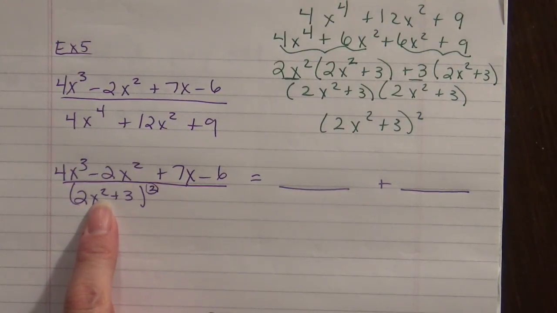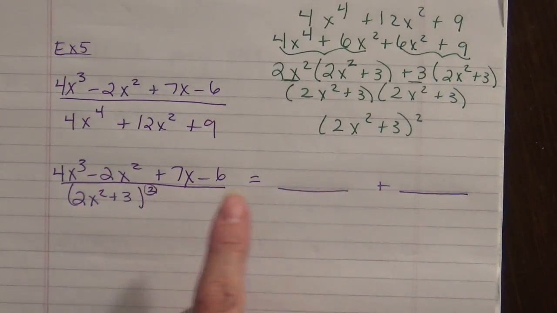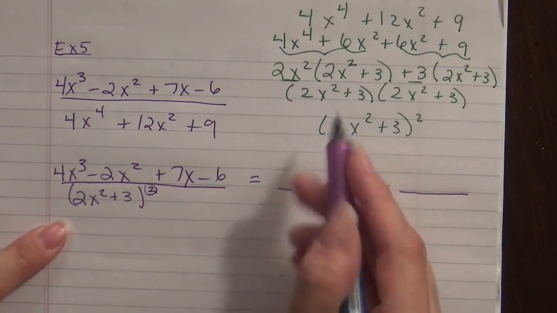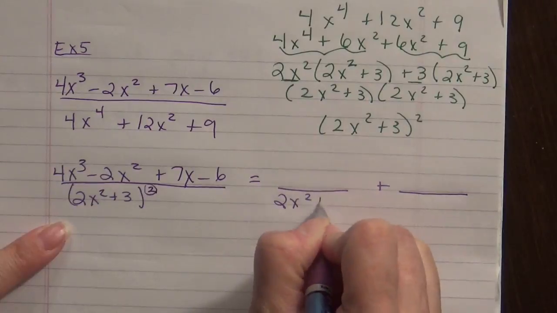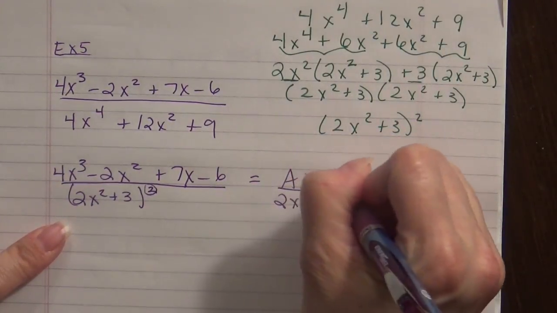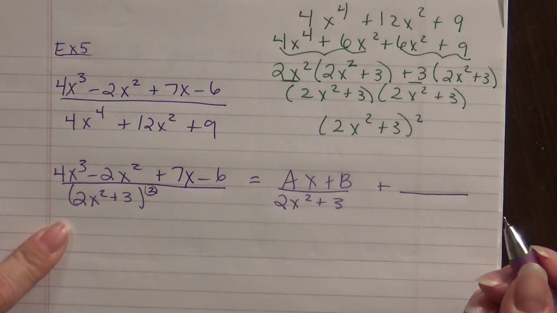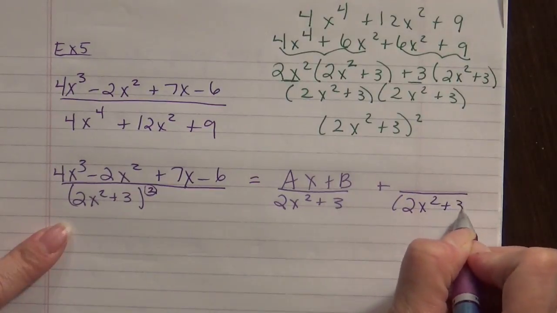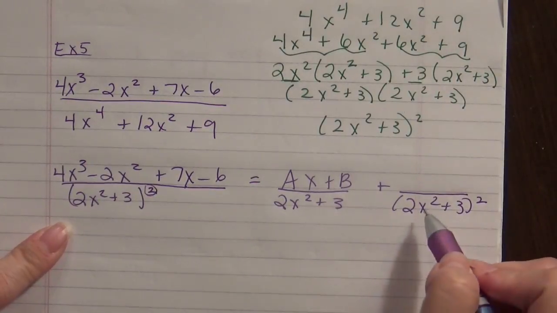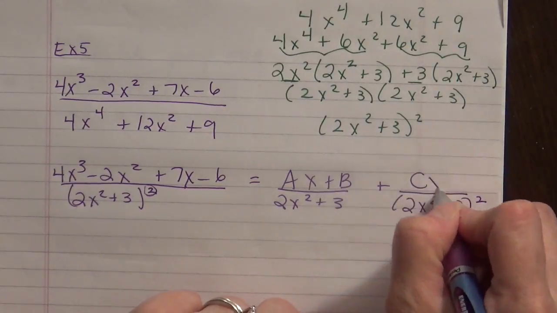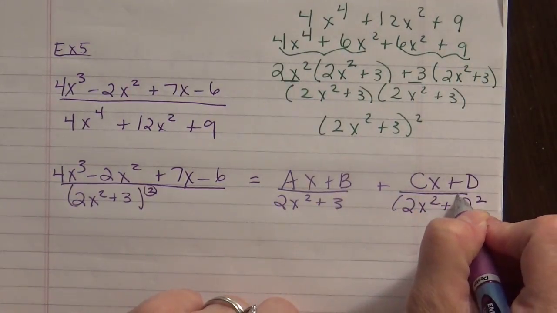So that is telling me, just like in the previous example, that when I set up my numerators, I have to have an x term in the top. So my first denominator is going to be 2x squared plus 3, and in my numerator, I need to put ax plus b. My second denominator will be 2x squared plus 3 quantity squared. And it also needs to have the x in the top and a constant, so it's going to be cx plus d.